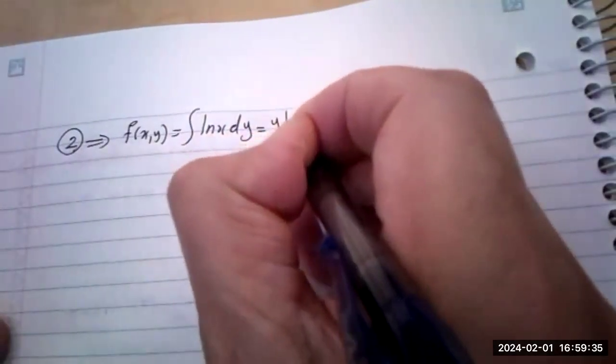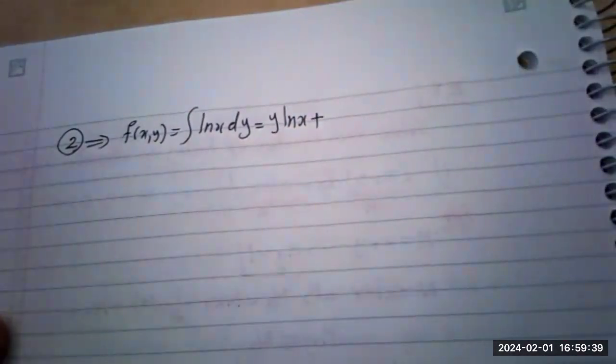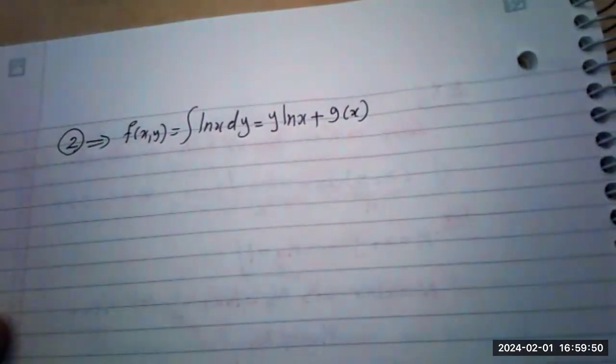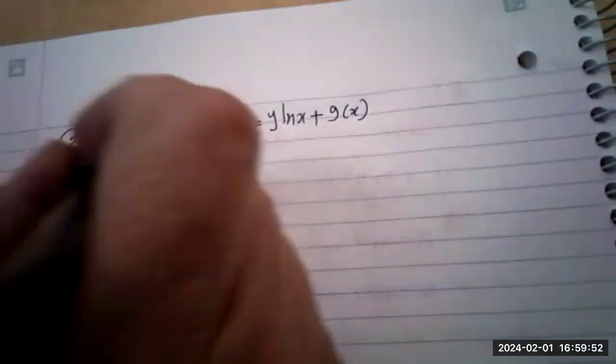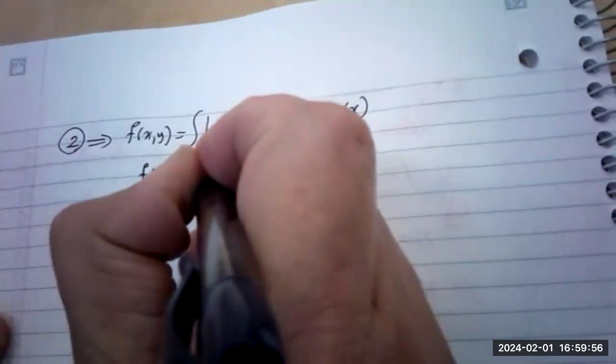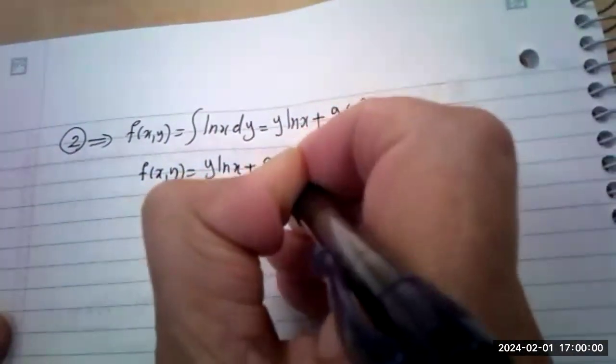Ln x is a constant, and the integral of 1 with respect to y is just y. So that gives you y ln x. There is going to be a constant. Since we integrate with respect to y, your constant is a function of x. You can call it g of x, h of x, it doesn't matter. So I go with g of x. So far I have f of x, y is equal to y ln x plus g of x.